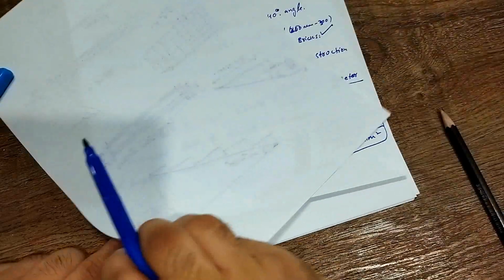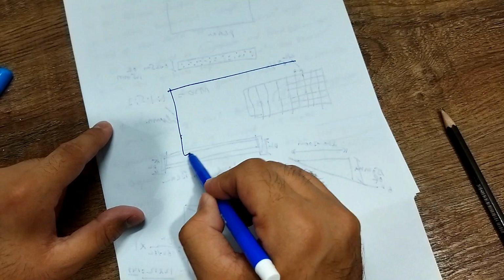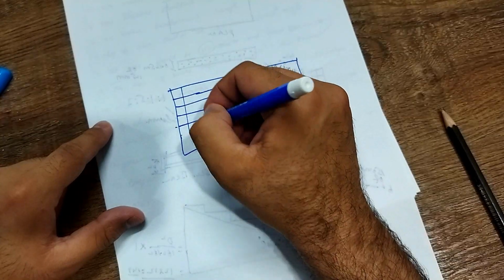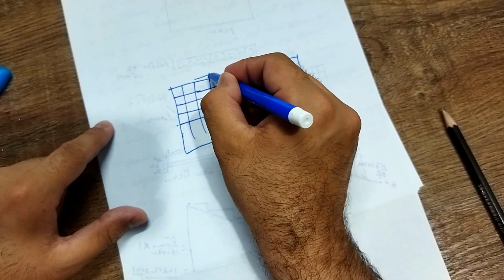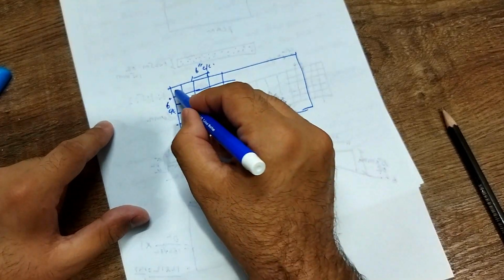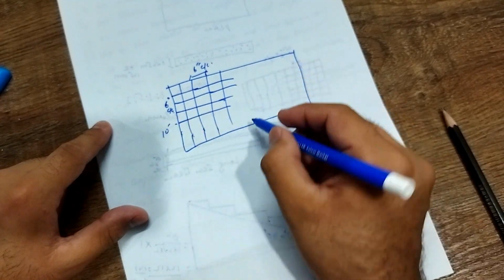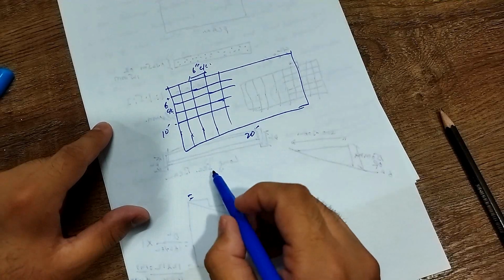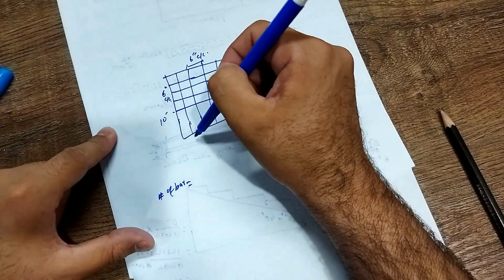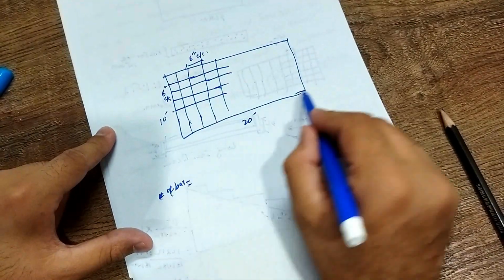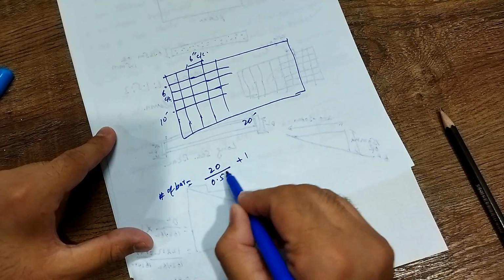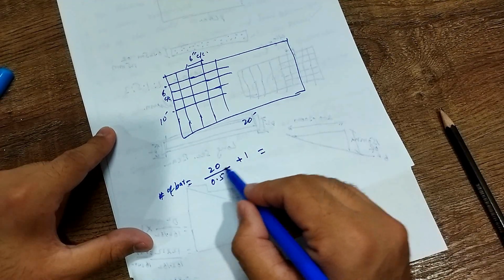I'll show you practically. This is a slab. Okay, these are the short bars. Center to center distance is 6 inch center to center, and this side is 6 inch center to center. So how will you get the number of bars if this side is 10 feet and this is 20 feet? Number of bars: I find out the short bars, so I will take the opposite side length. So the length is 20 divided by 0.5 plus 1, so it will be 41 bars.